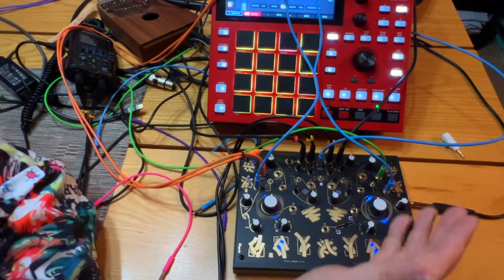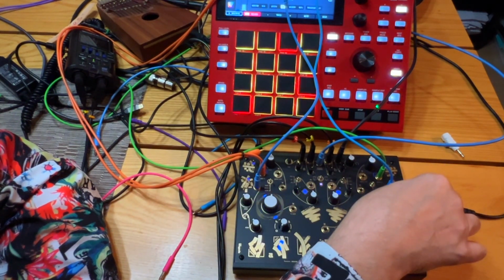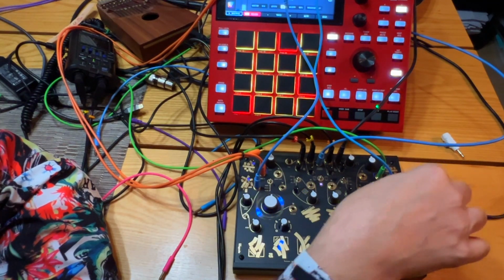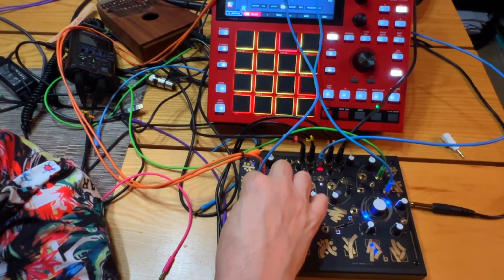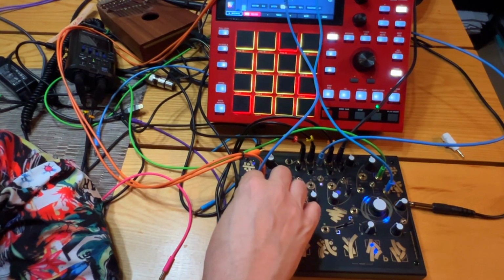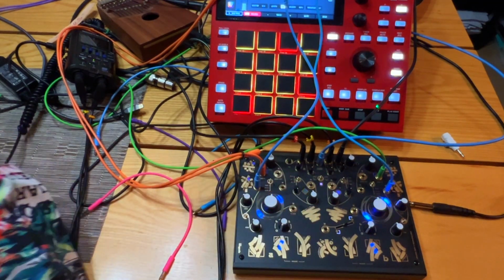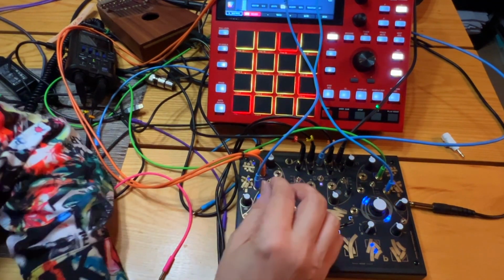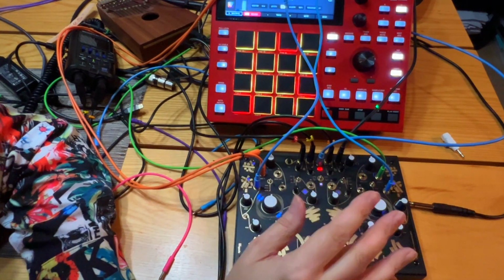And what I could do is, on the fly, adjust position a little bit. Maybe something more like that.